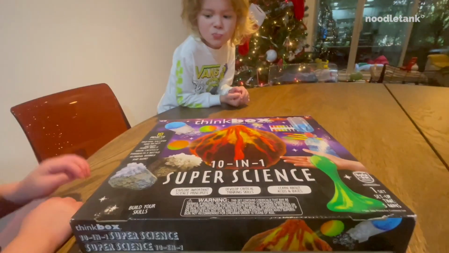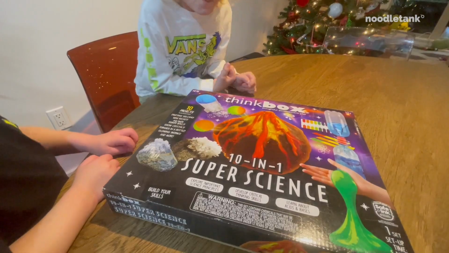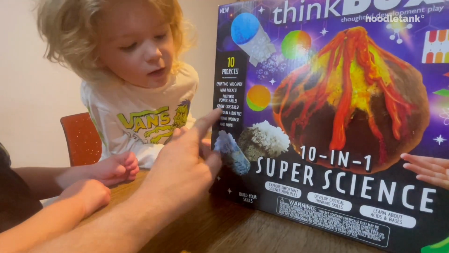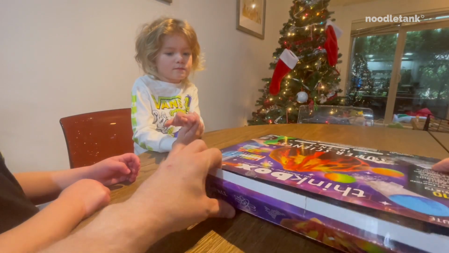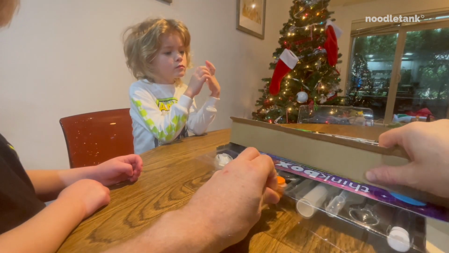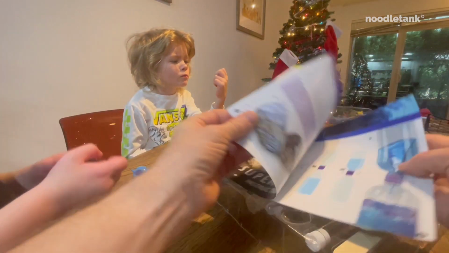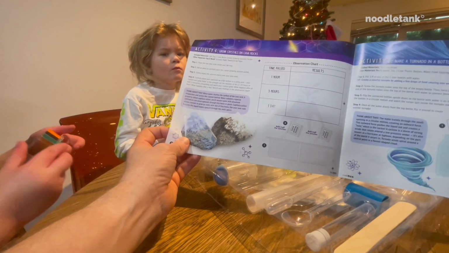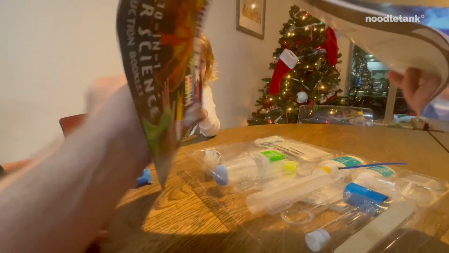All right, let's have a look which ones you want to do. I'll do the crystals. Okay, let's have a look at the crystals then. Grow crystals. All right, let's have a look. That's open. Okie dokie. Daddy, what's this? Grow crystals and lava rocks. Okay, let's read the instructions.